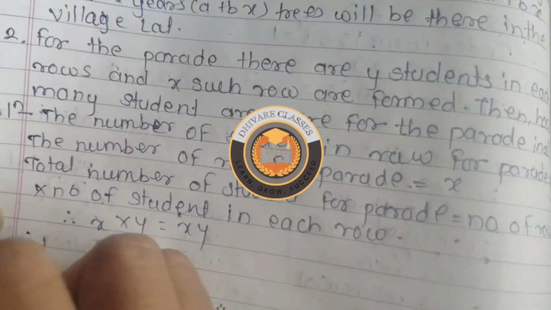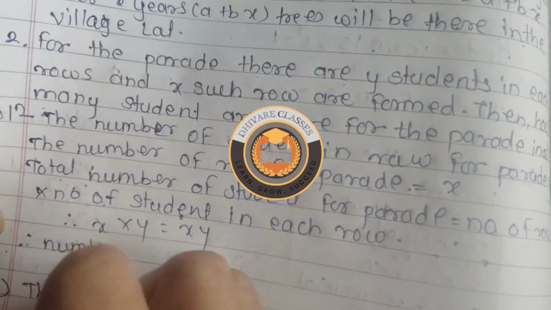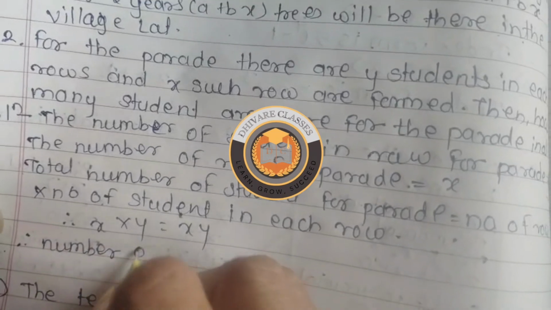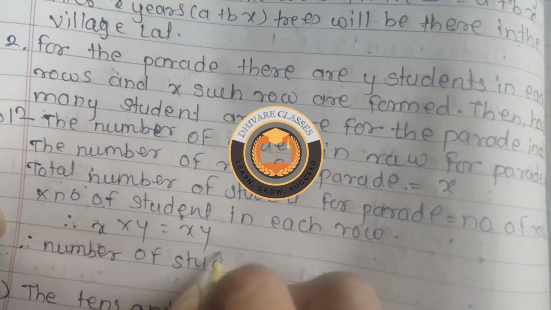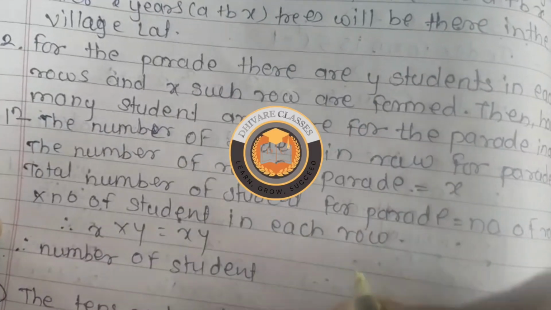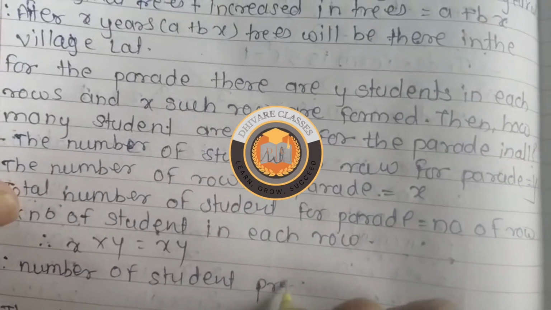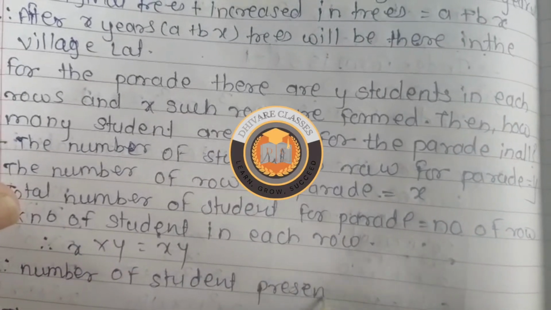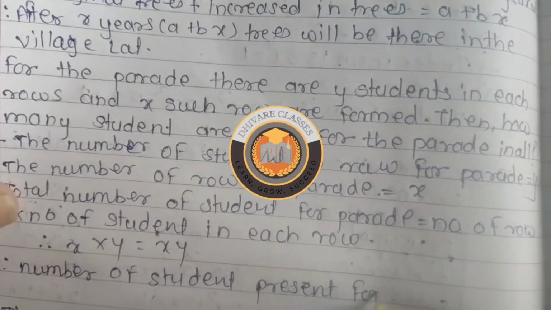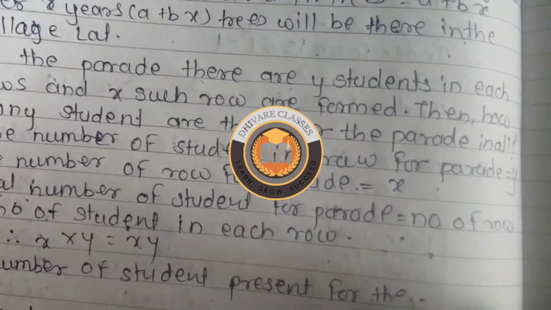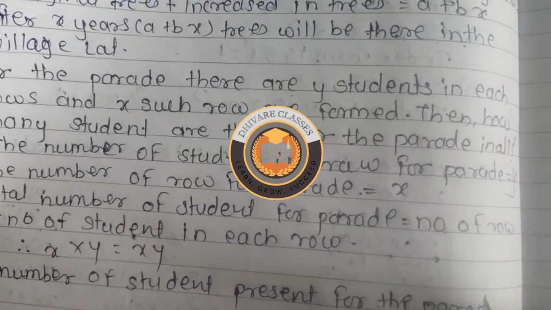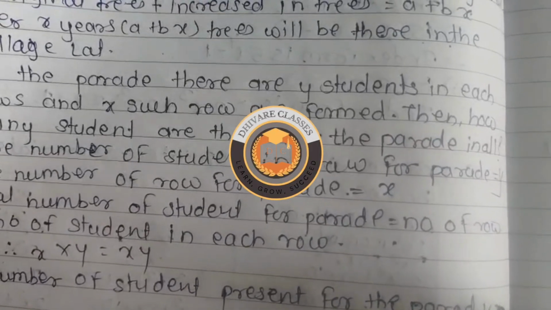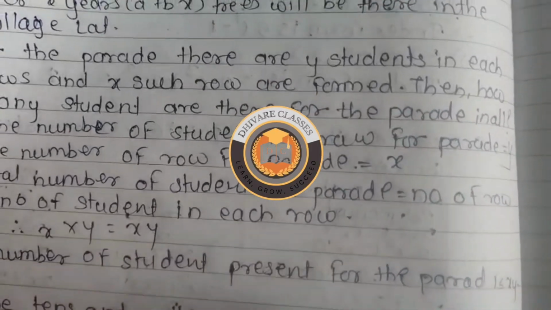Then therefore the number of students for the parade is xy. Okay.